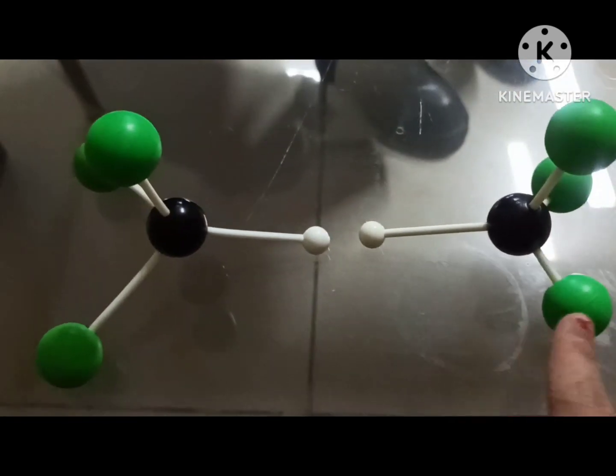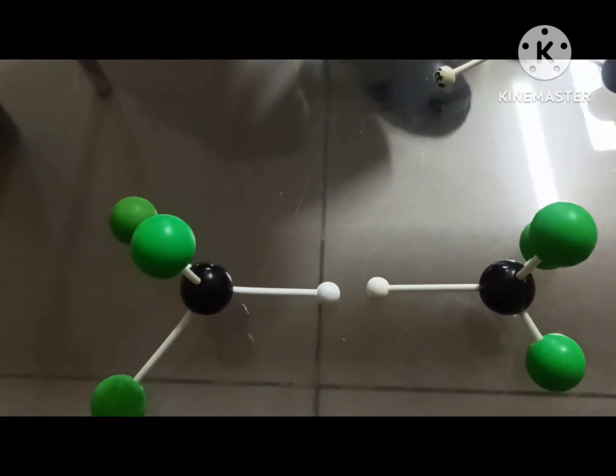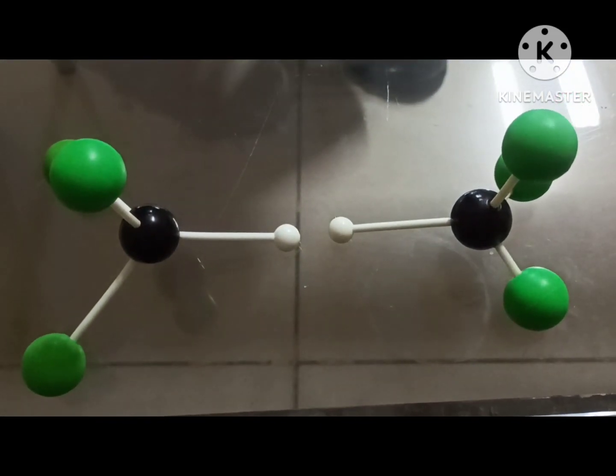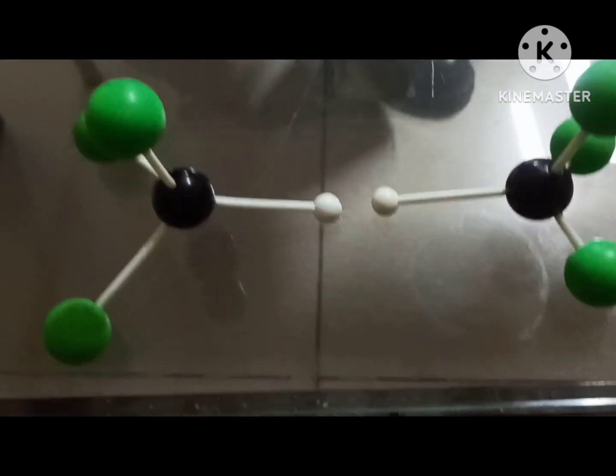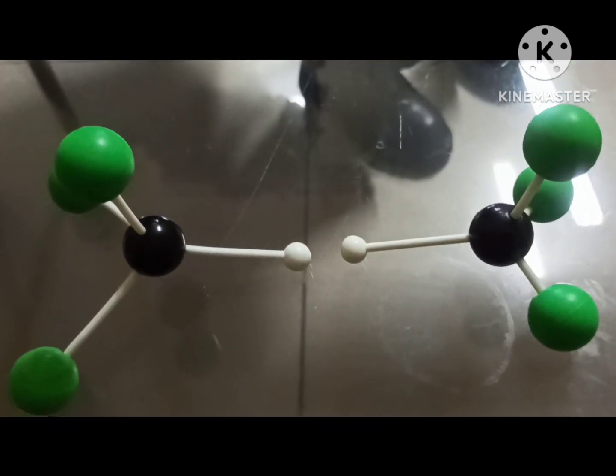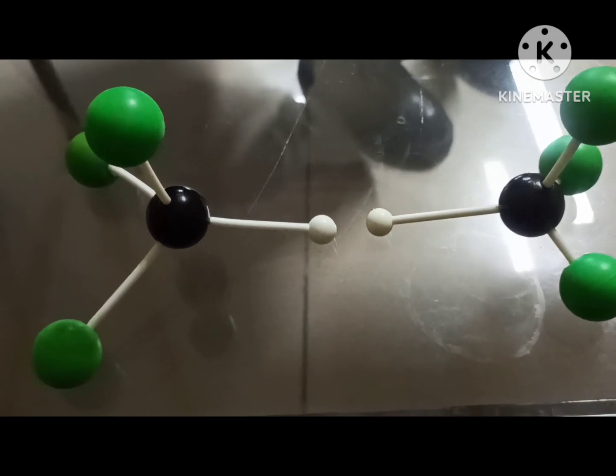These both chloroforms we will discuss in the next video. As we know, these are mirror images, but in the next video I would like to elaborate the concept of mirror images, stereo center, stereomers, racemic mixture, everything.